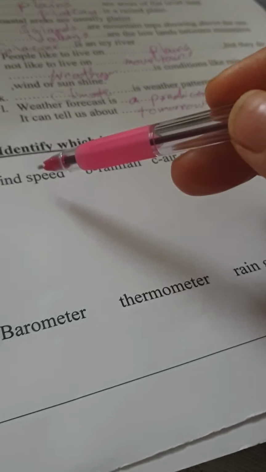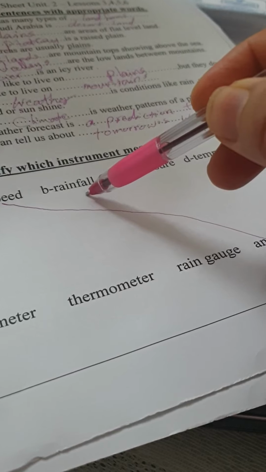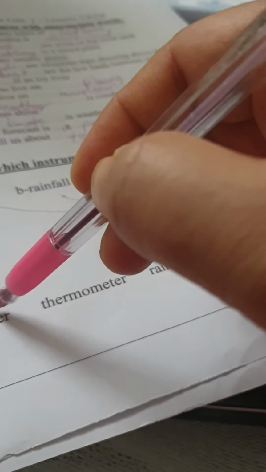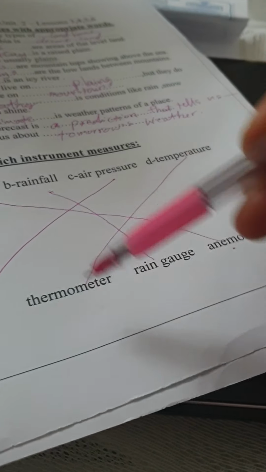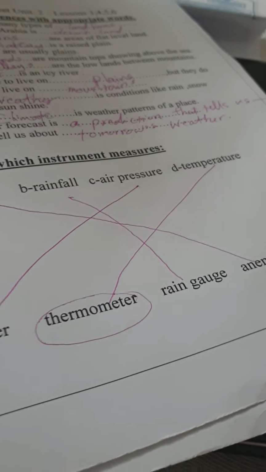The weather tools, how can they measure the weather? Scientists use some weather tools. For example, in order to measure the wind speed, they use what? Anemometer. The anemometer for the wind speed. They measure the rainfall, or the amount of rain, using what? The rain gauge. And the air pressure by what? By the barometer. And the temperature by the thermometer. And all of us at home, or most of us, have thermometers to measure our temperature, to check our health.